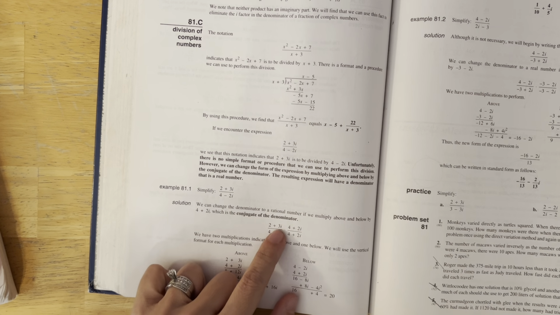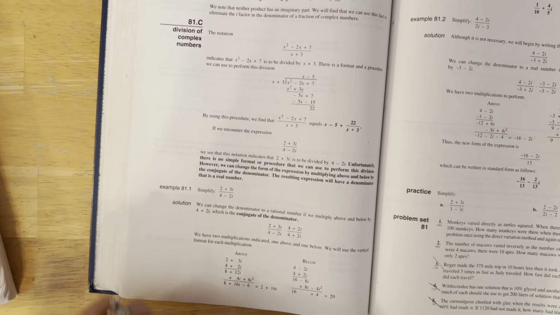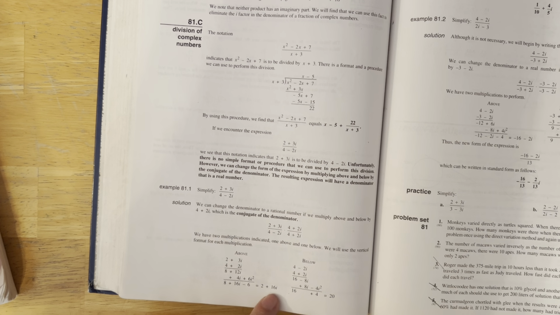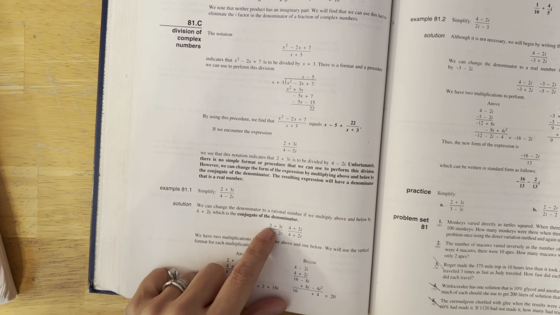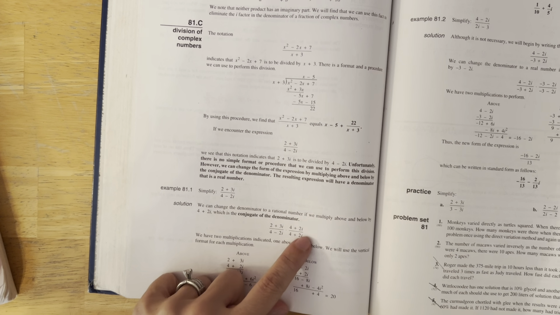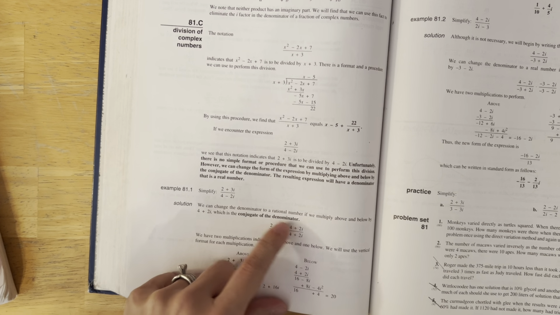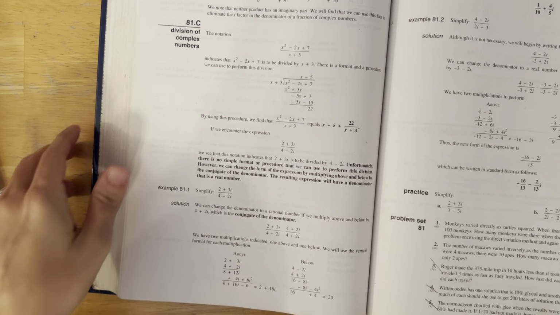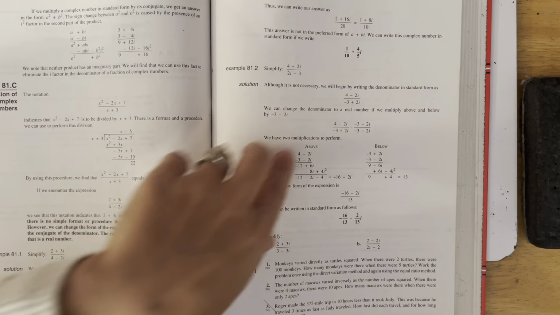Okay, and then the top, actually the same thing is going on in the top as well, because we have our last times our last. 3 times 2 is 6, but i times i is i squared, so we have 6 i squared, but i squared is -1, so we have -6. So you can see here that was changed. Okay, then you just combine everything.